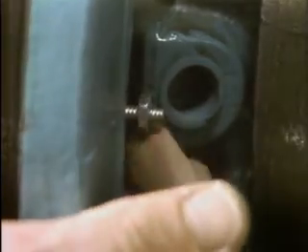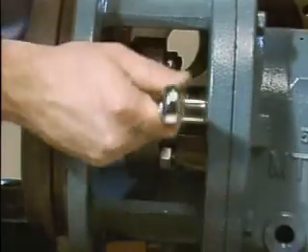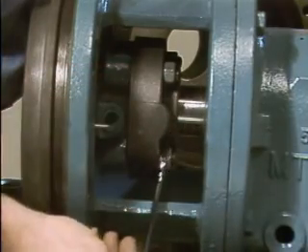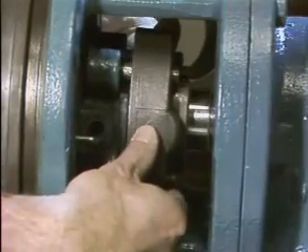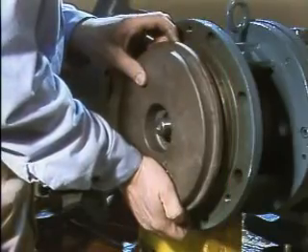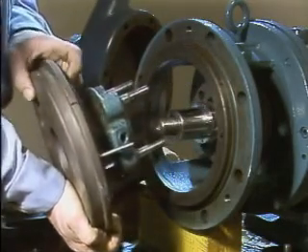Then the backplate can be removed. First, the nuts that hold the backplate to the frame are taken off. Next, the nuts on the gland studs are removed, and the gland plate is slid back out of the way. The backplate is then removed and set aside.